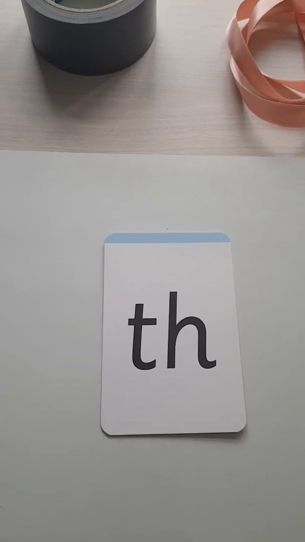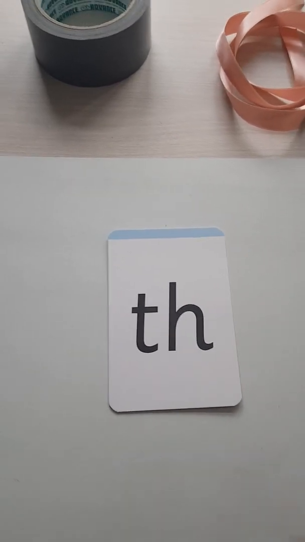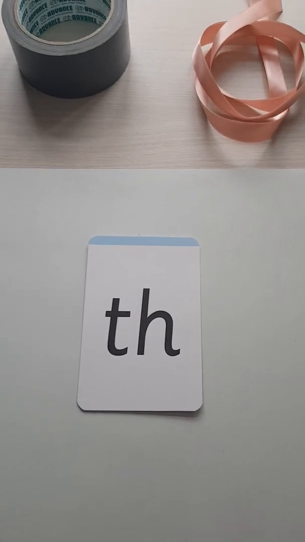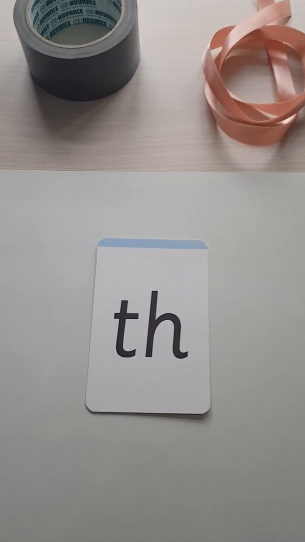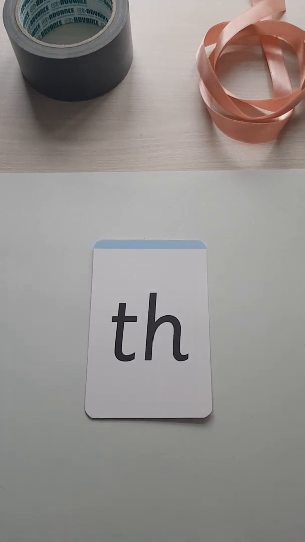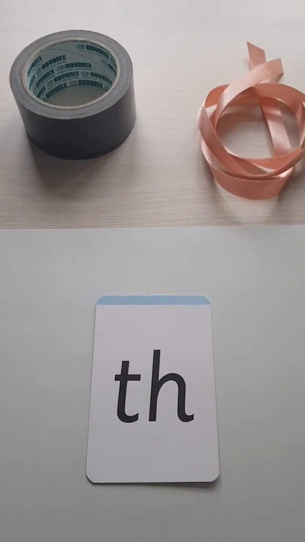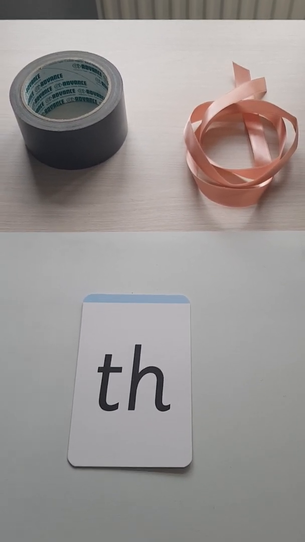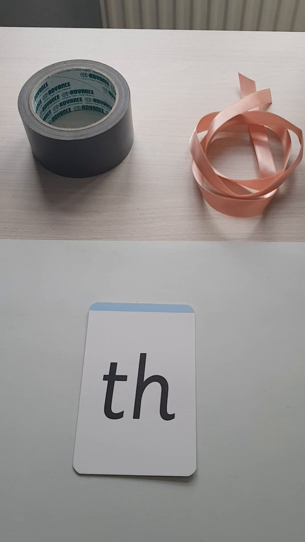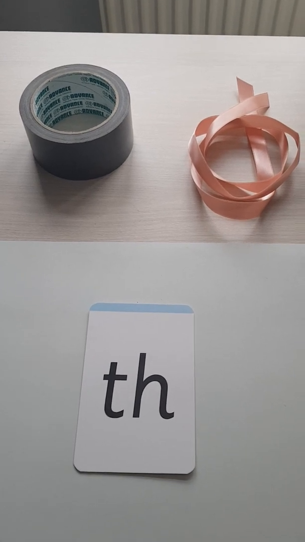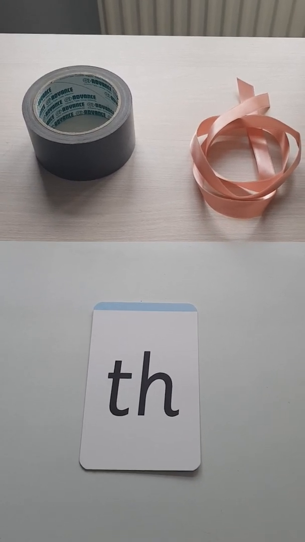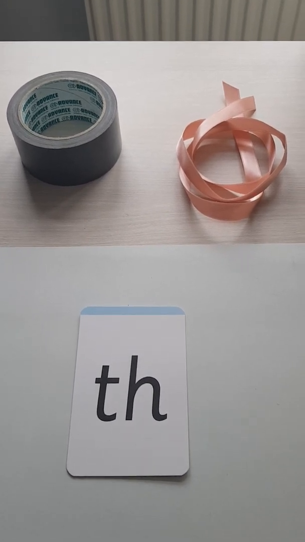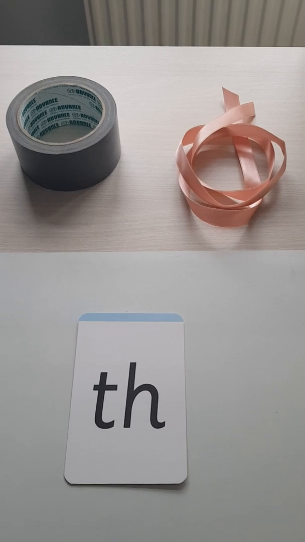Yesterday we were reading lots of different words that had the th sound, because this is the th sound. We had the th sound at the beginning of the words, or sometimes we had the th sound at the end. And I've got my tape and my ribbon on the table again. Can you remember why I picked some tape and some ribbon? Tape doesn't have a th sound in it, and ribbon doesn't have a th sound in it. But the tape was thick, and the ribbon was thin.